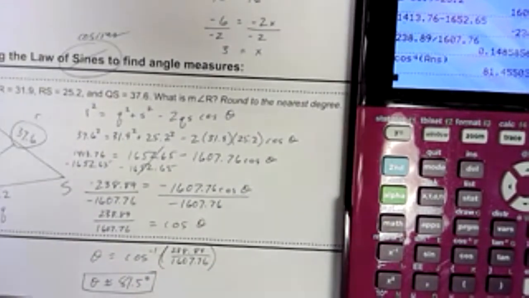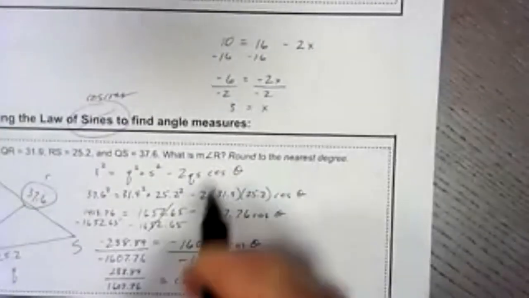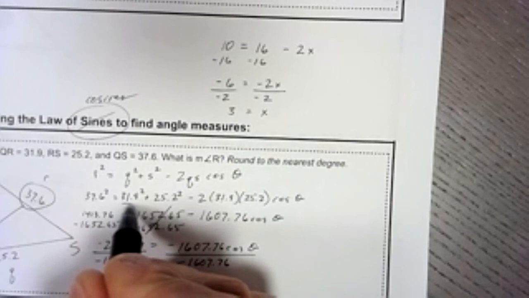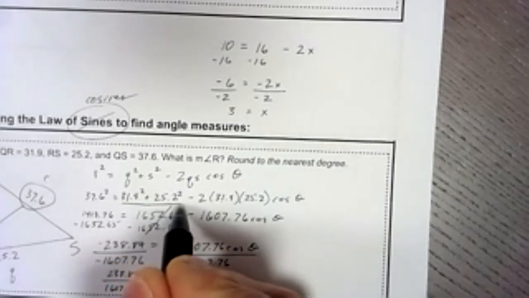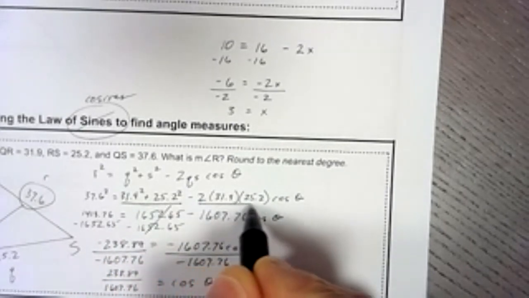All right, now just to review, with this problem, the important step is two parts. We add these two numbers together, and then we multiply these together separately. We don't combine those, right?